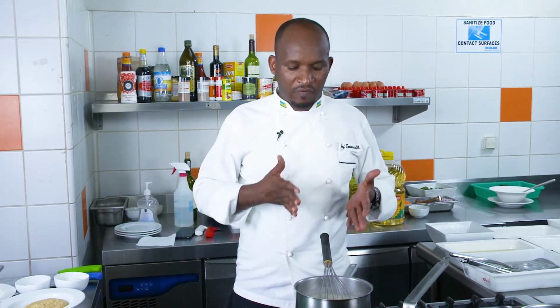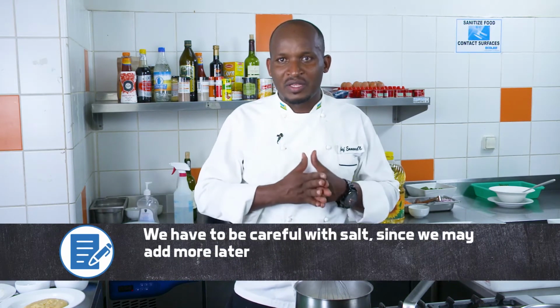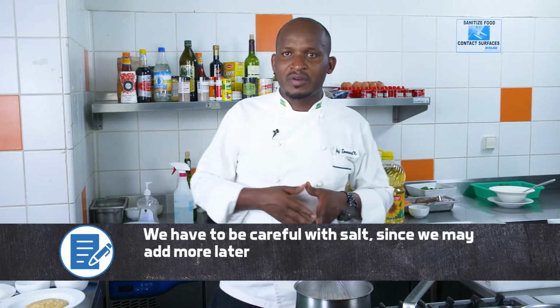Imagine if you are going to produce cheese sauce from fish velouté, and cheese itself is salty. If your fish velouté is already seasoned with enough salt and then you add cheese, it means we are going to produce a sauce with too much salt.